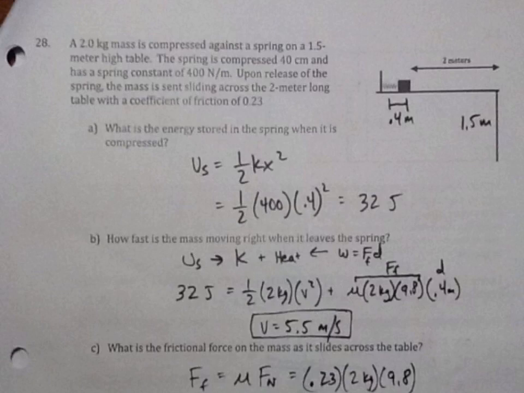We want to know how fast it's moving right when it leaves the spring. Well, it's going to leave the spring right when that spring reaches equilibrium, which is 0.4 meters from where it started. So we plug that in for our value for d, and we do a little bit of algebra, solve for v, and we see that it's 5.5 meters per second.